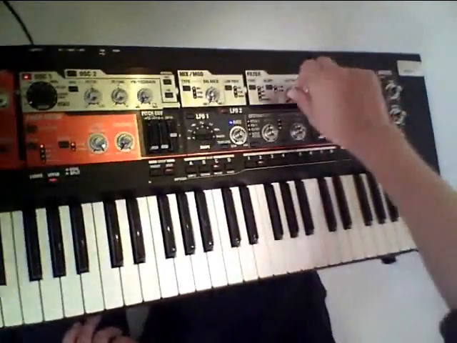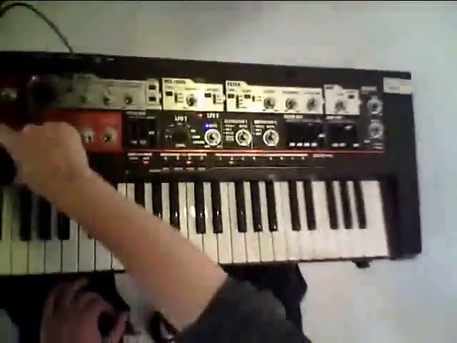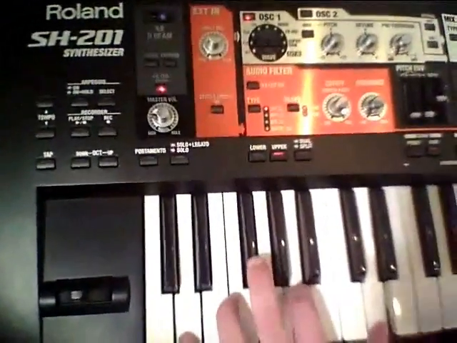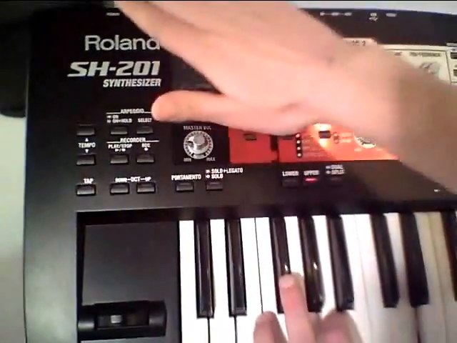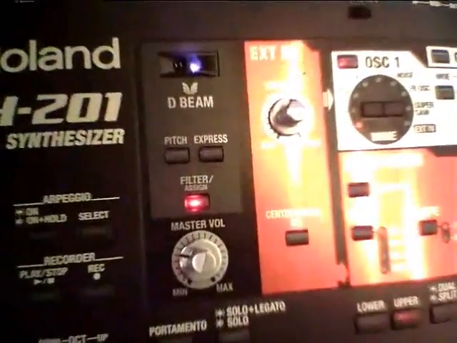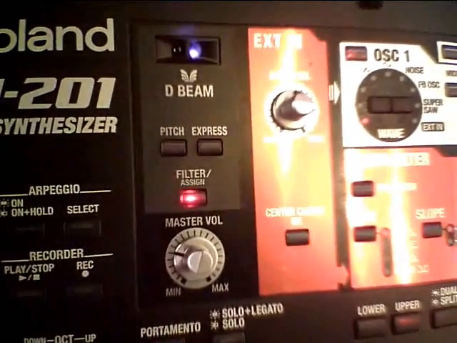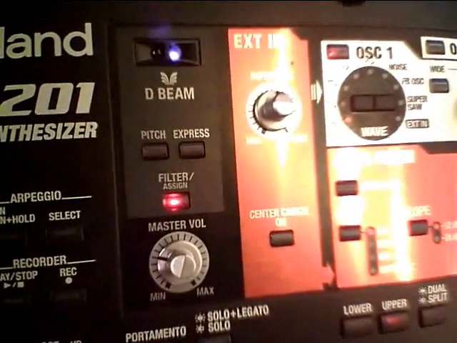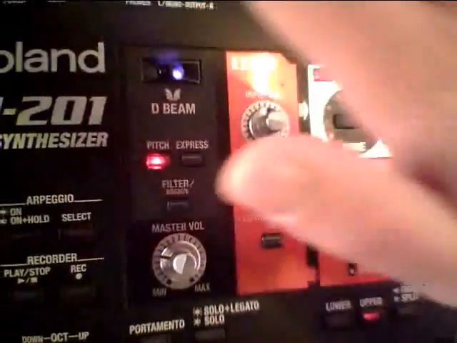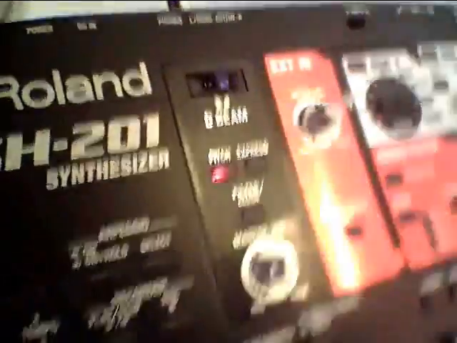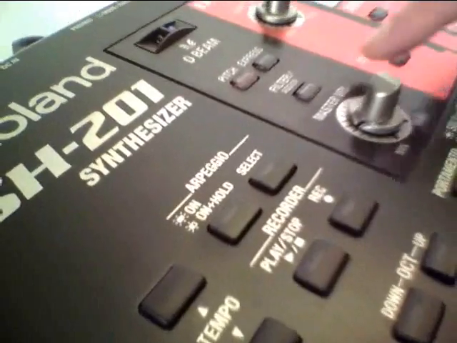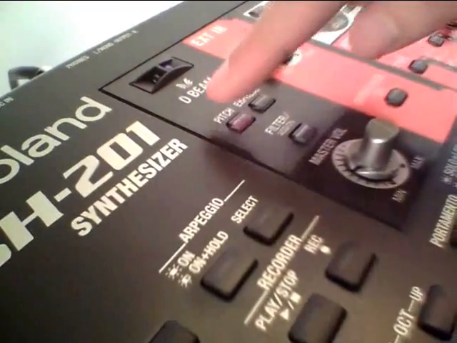So if we go back to the left side of the keyboard, the D-beam, I can control the filter there. Which is pretty fun, and the audience likes to see you doing things in the air. It's, you know, like magic. And then I can also control the pitch from there. I can also assign certain knobs to be controlled by the D-beam.